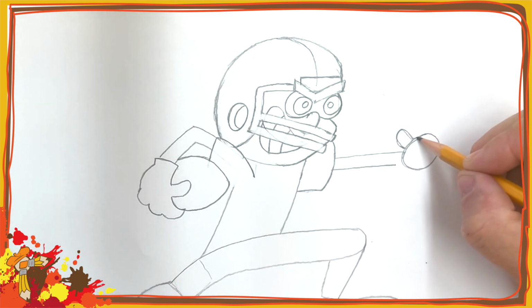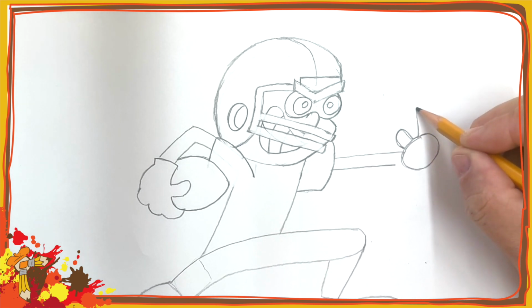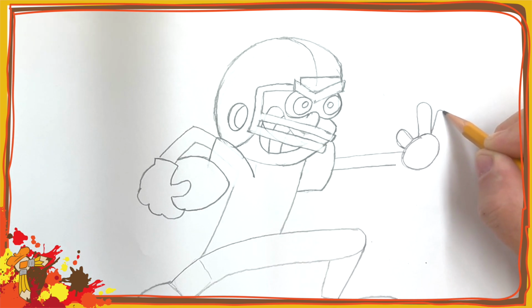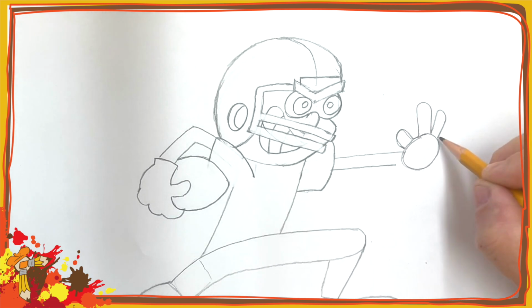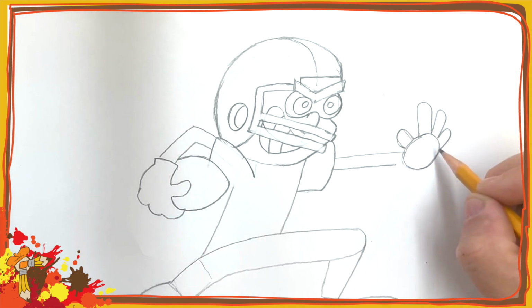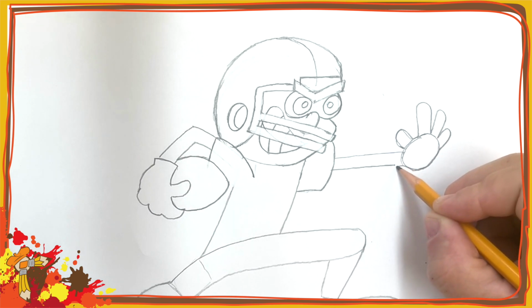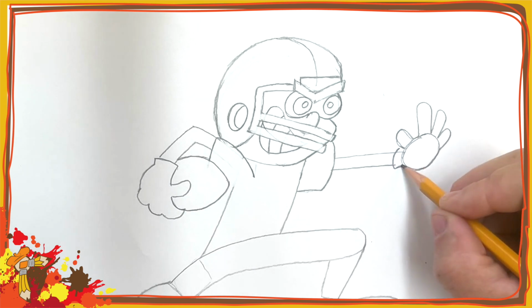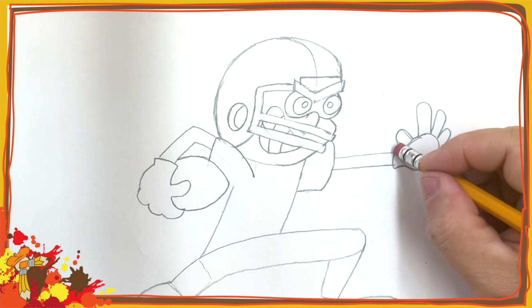And then we're going to start on his fingers. This first finger is going to be a little longer, and then just come down, make this one a little bit smaller, and one right under that a little bit smaller. And then follow this down. We're going to come out and make this part of his glove here. Then we're going to erase some of these lines.